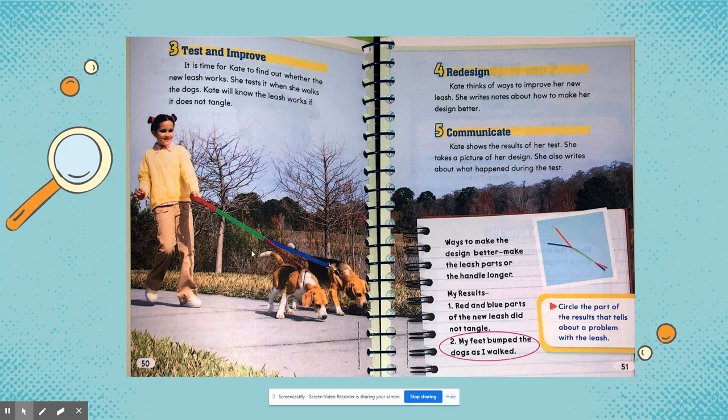Now let's see. Now she's testing her project. So she knew that the problem was that the leashes were tangled. She wanted to solve the problem. She had all of these ideas. She wrote down her ideas on her notebook. She chose the best one. She chose the best idea. She planned how she was going to do it. She created her project, right? She taped the two leashes together. Now she's testing it. She wants to see if it actually works.